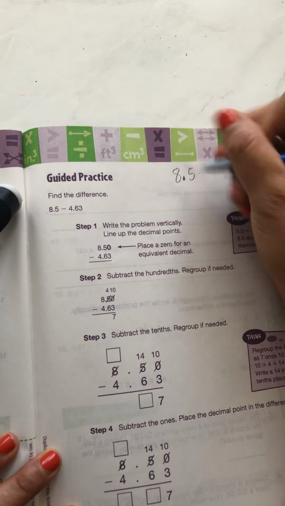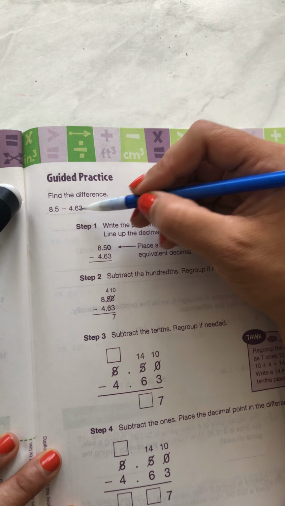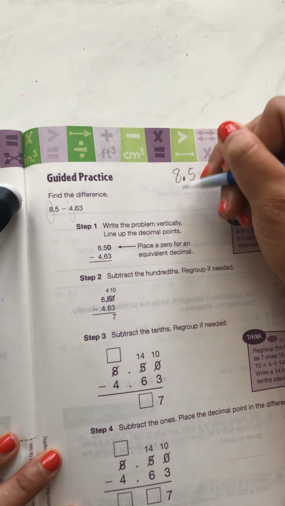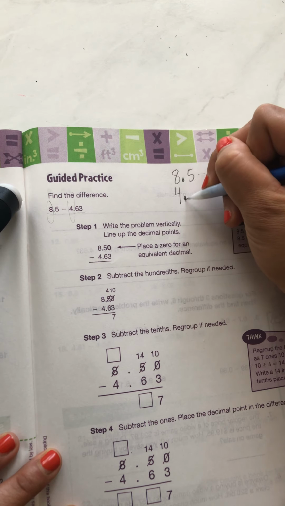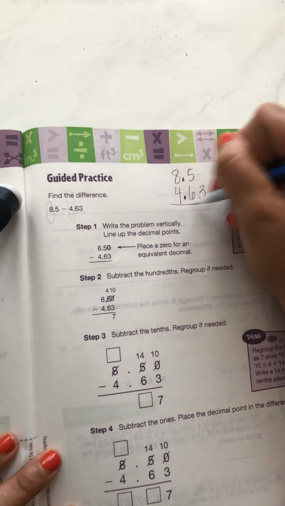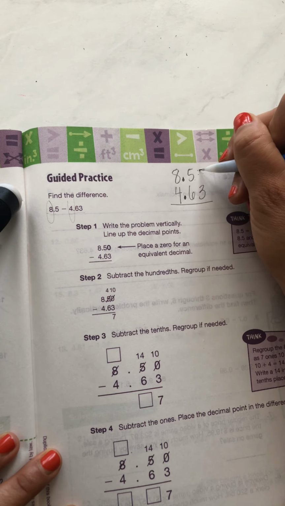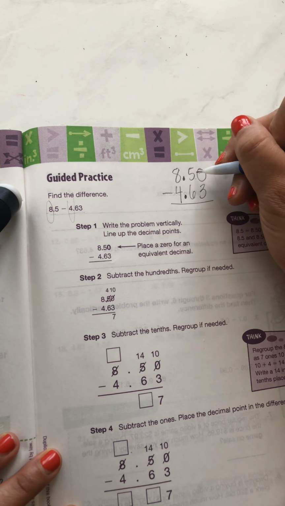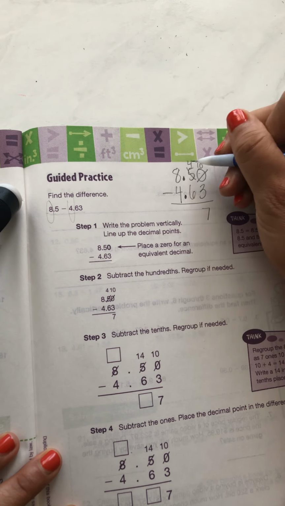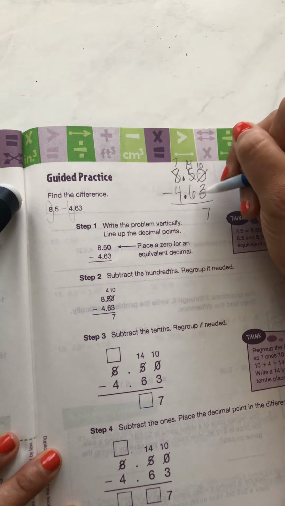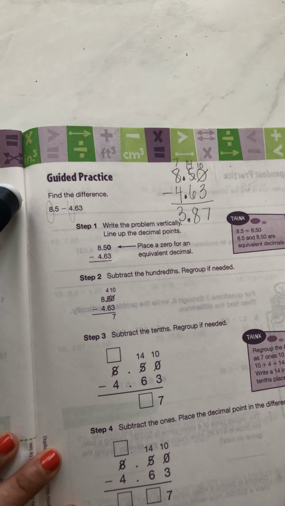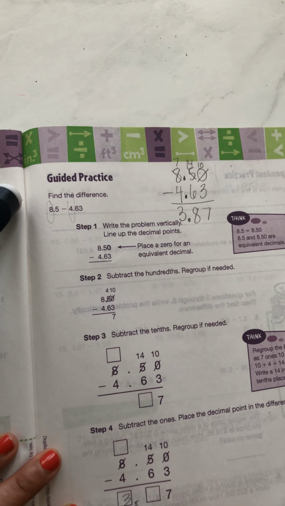So 8.5 is larger than 4 and 63 hundredths. So I've got to line up the units and the decimals. So the 8 and the 4 get lined up, then the decimals, then my 63. And what do I put up here to hold this place value? A 0. Then I can subtract. This becomes a 10. This becomes a 4, 7. This becomes a 14. That's 8. Decimal point, 3. So my final answer is 3.87.